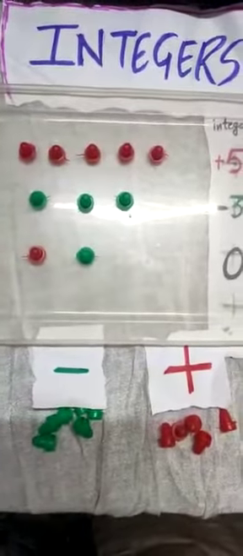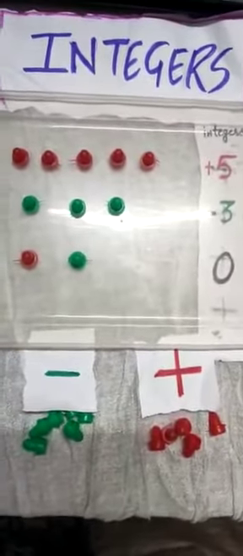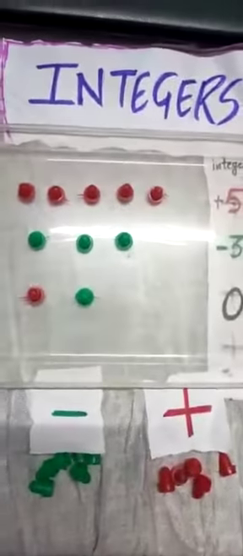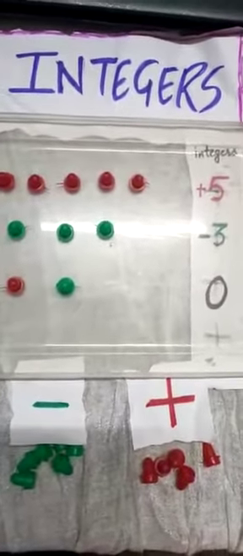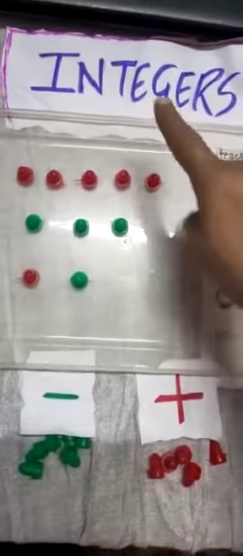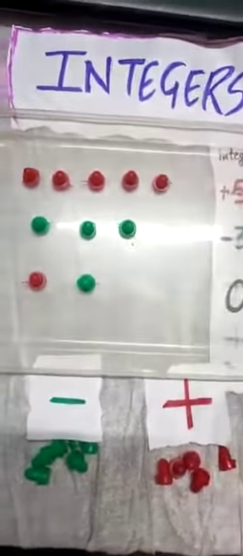Good morning, students. Yesterday we started the chapter Integers. Let us do one activity based on integers, to understand the concept of integers and addition of integers. First of all, let me tell you what integers are.